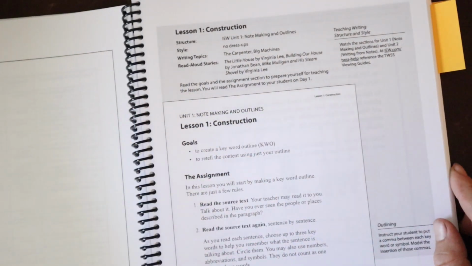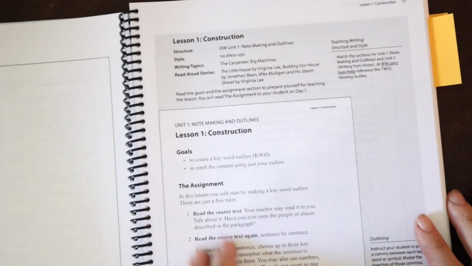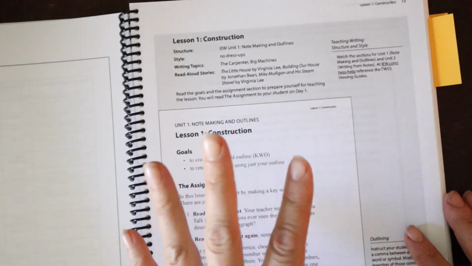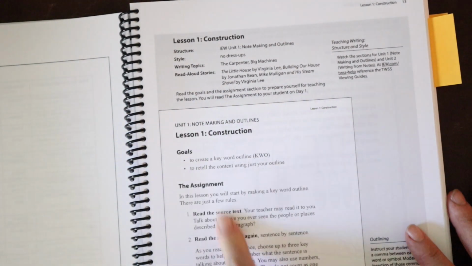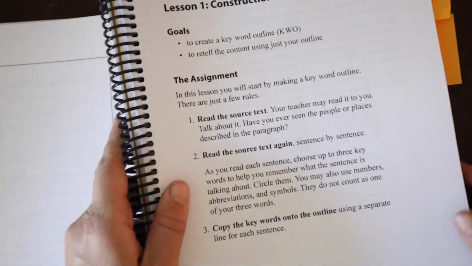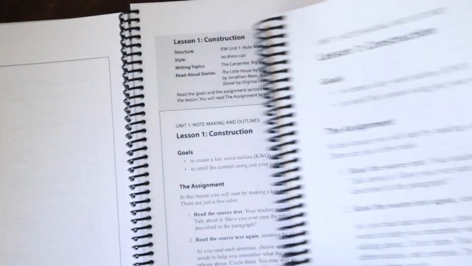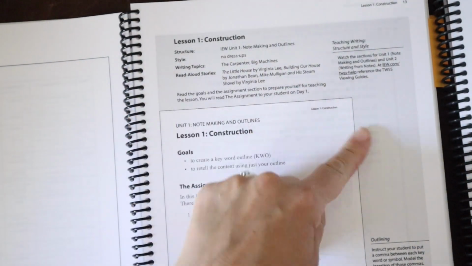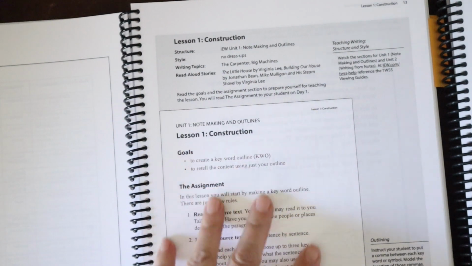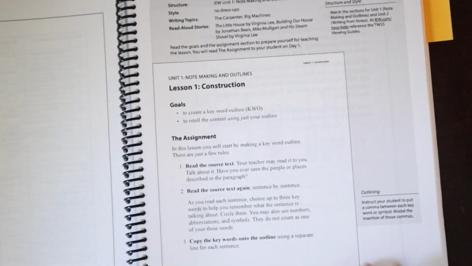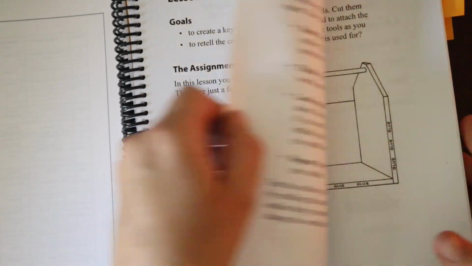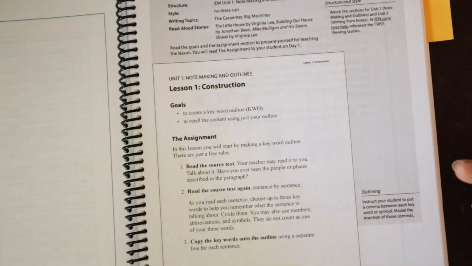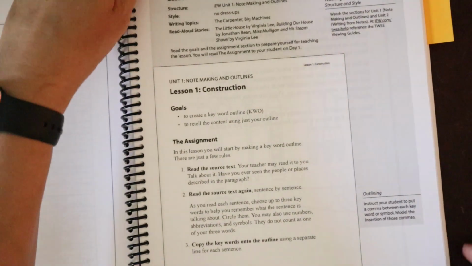Then we jump right into our lessons. This is the first lesson. We're going to look at this both in the teacher guide and in the student guide. The student guide is just going to show us this component right here. So here's the student guide, and here is the teacher guide. This portion right here is what your student is going to see. Because of that, I'm just going to stick in the teacher guide. The student guide continues the same way. They just don't have the extra information for the students.